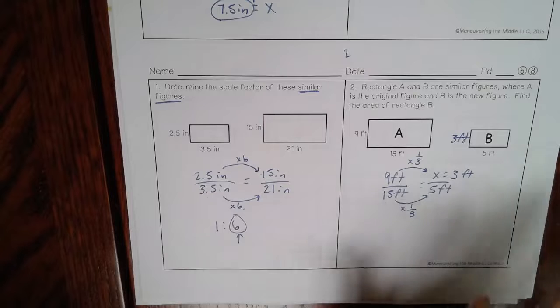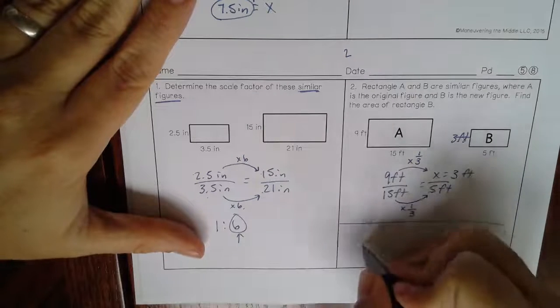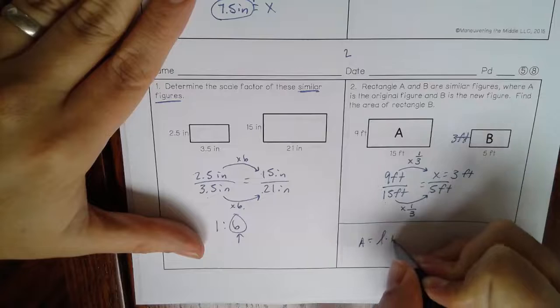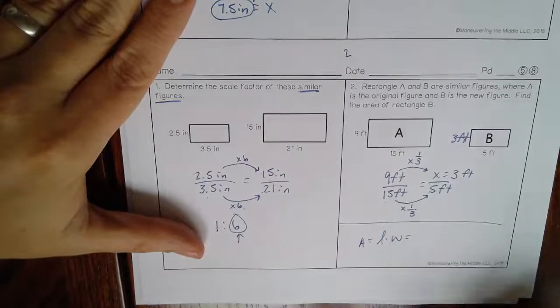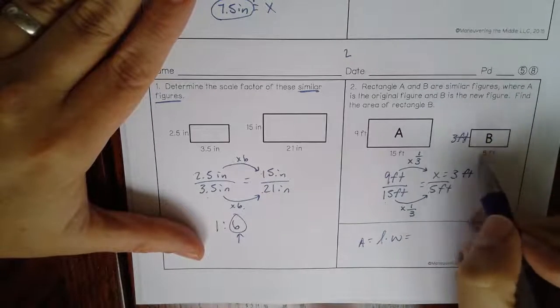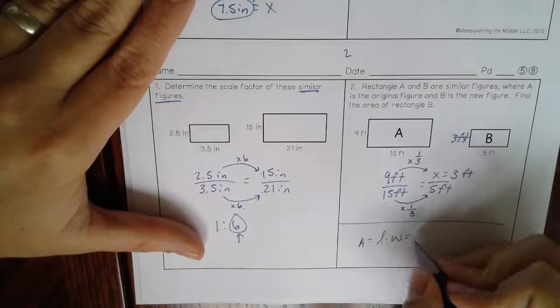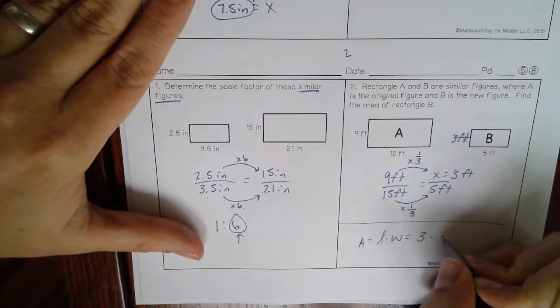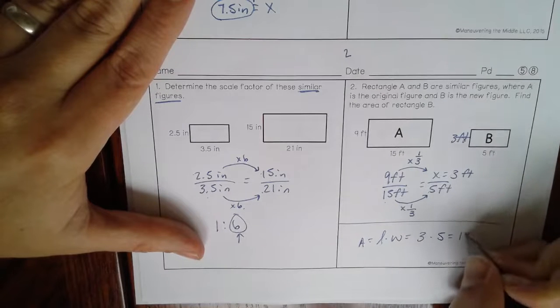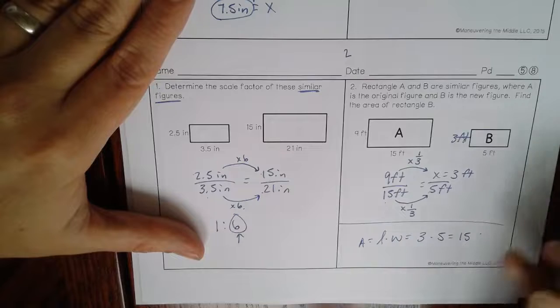So for area of a rectangle, we need to do A equals length times width. And when you do that, it doesn't really matter which one you plug in for length and width, but I'm going to do 3 times 5, which should get us 15. And I don't think Class Kick makes you put the units, but it should be in feet squared.